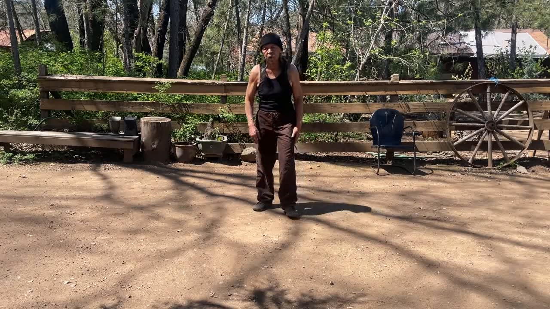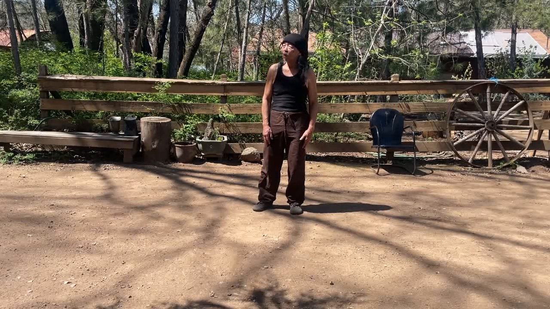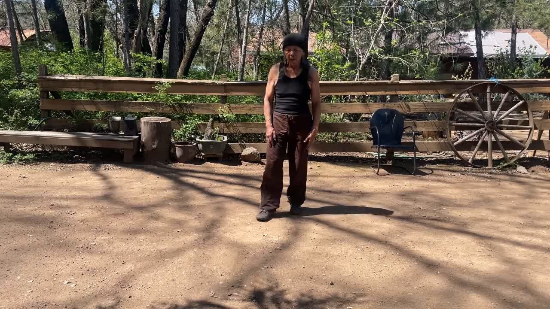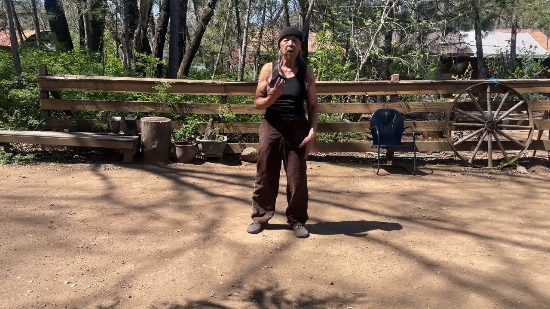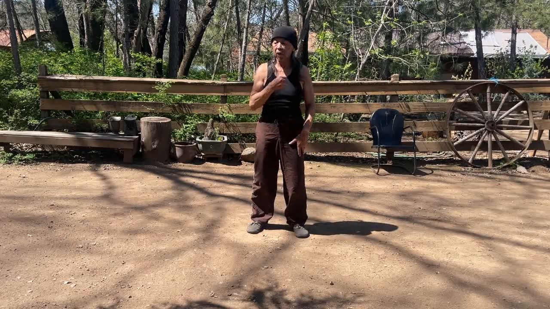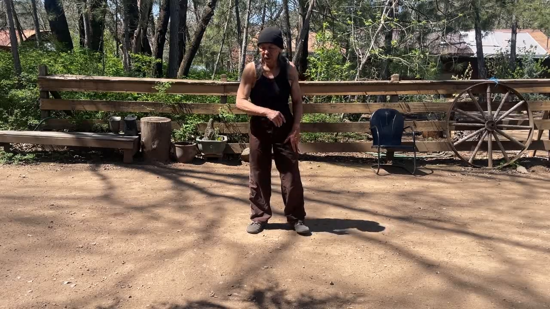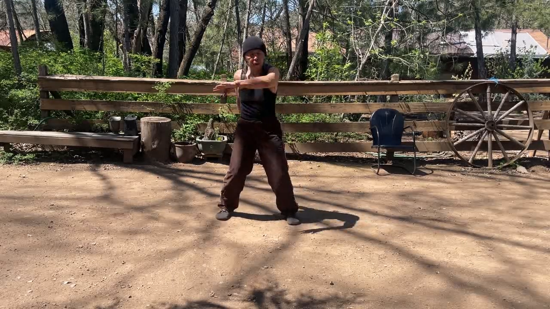So, yeah, just practicing the move. A lot of times in learning new sequences throughout the day, I just think about the move, what the move feels like.